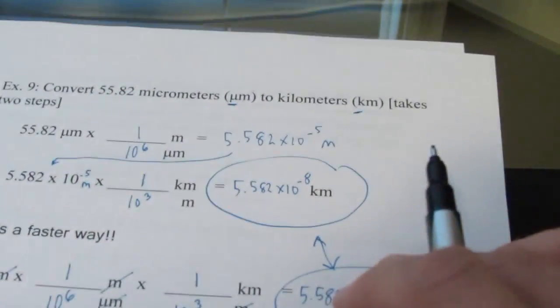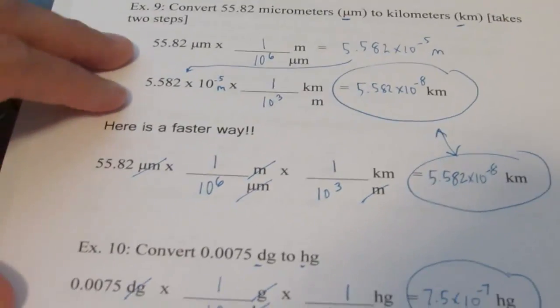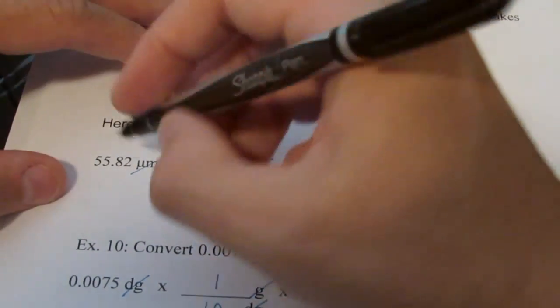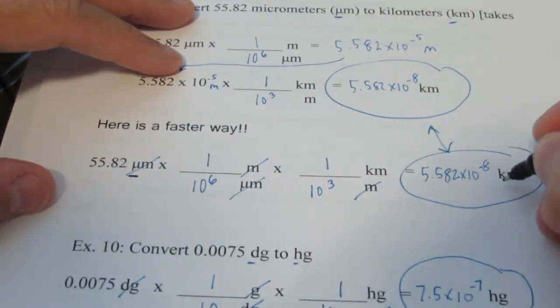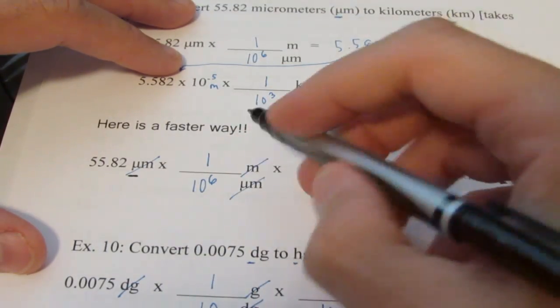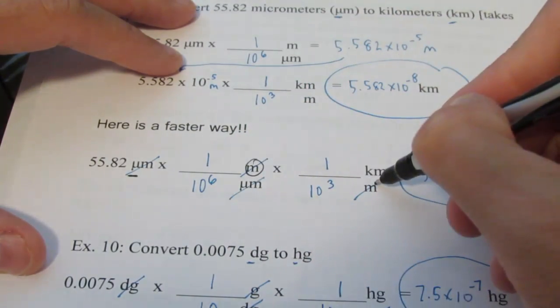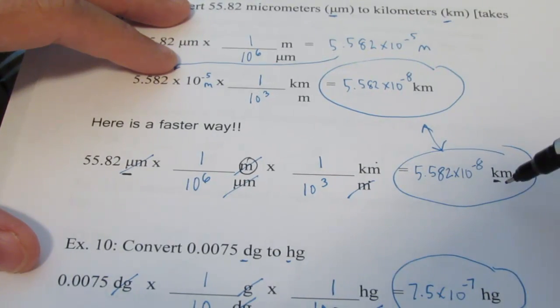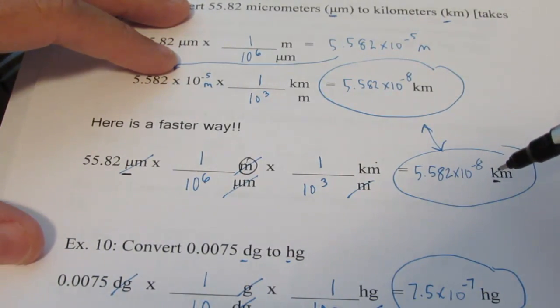If you can do the ones on your notes, I can guarantee you can do the ones that are on the exam. Remember, sometimes conversion factors take 2 steps. If I go from a prefixed unit to a prefixed unit, my first step is getting to the base unit. Then I hop out of my base unit and into my final unit. So sometimes these take 2 steps.